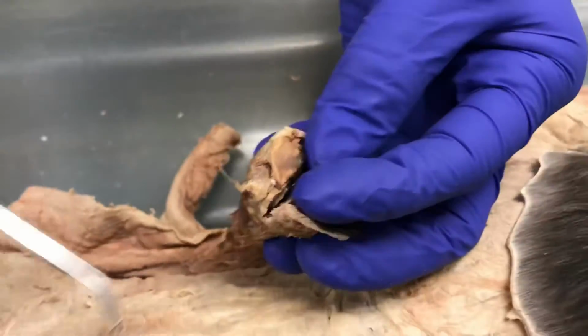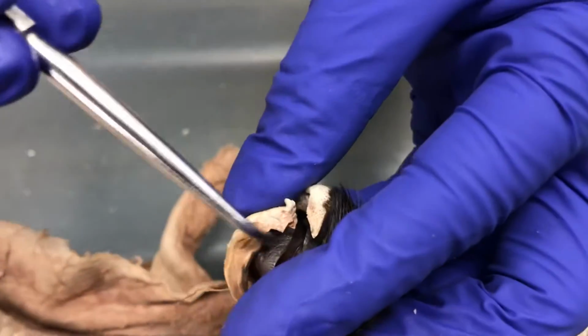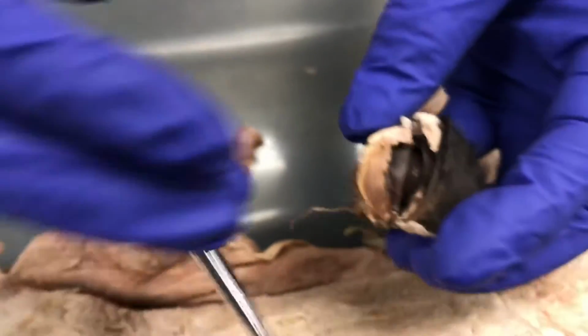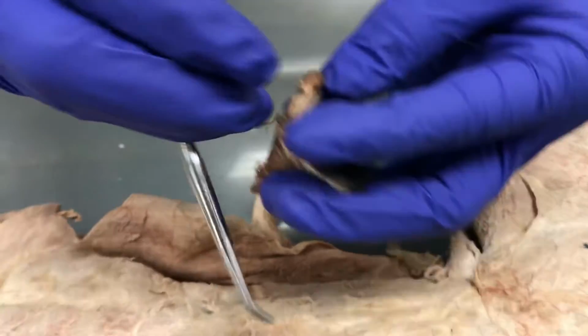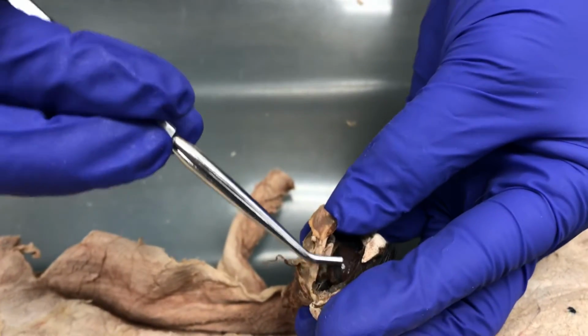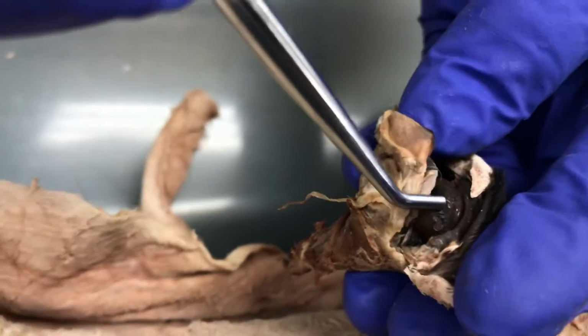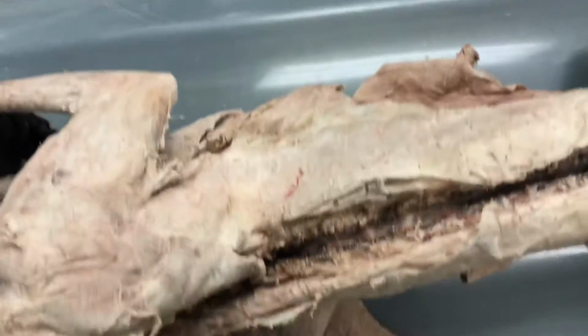Then the cornea. The cornea is the see-through part. You can see through it. And the last part is the suspensory ligament, and that's what keeps the eye in place, what holds it around. Ours is like a little black line around it. Okay, now let's go into the brain.